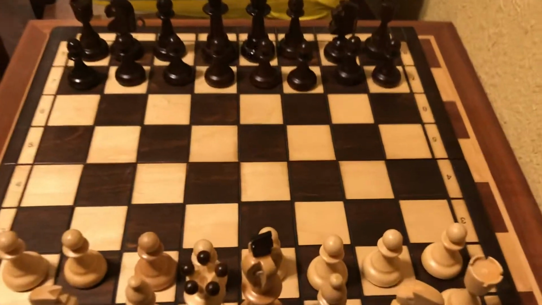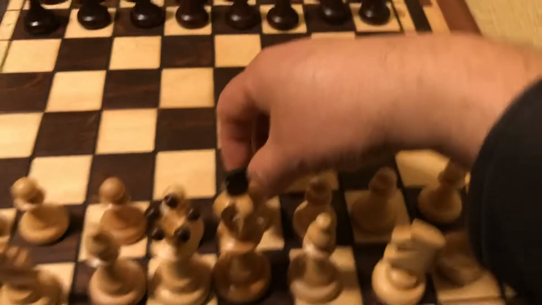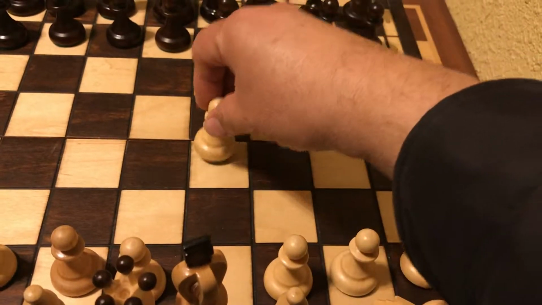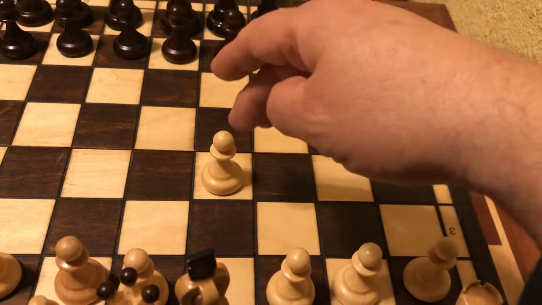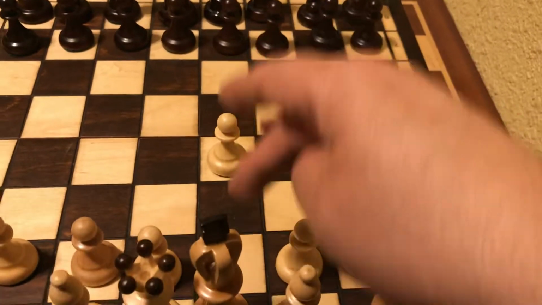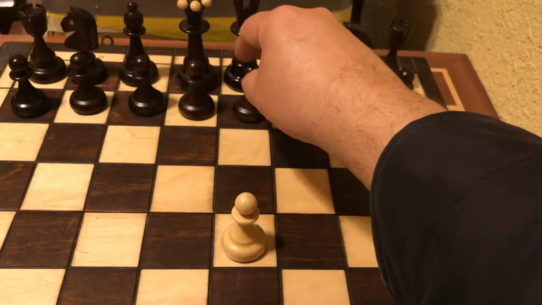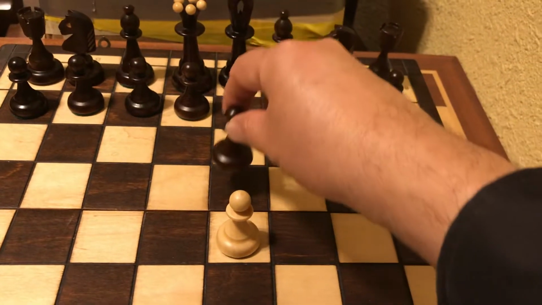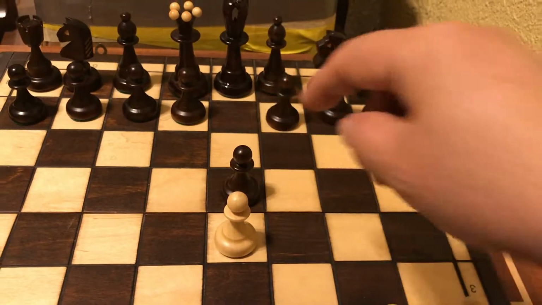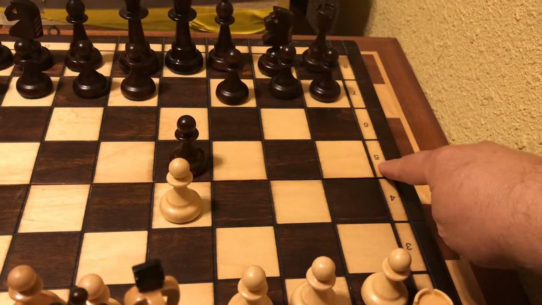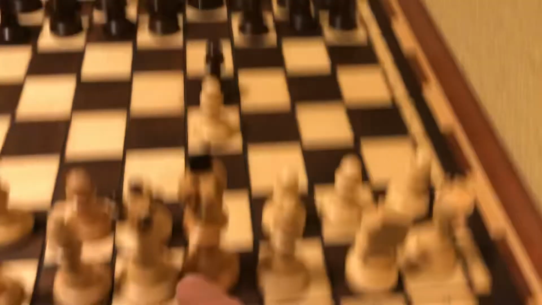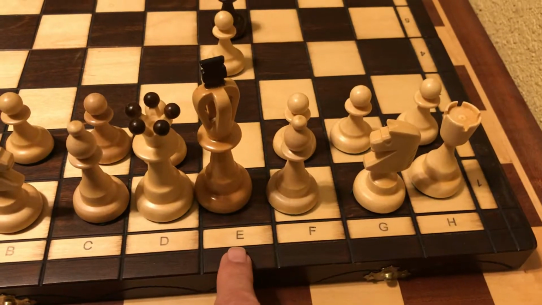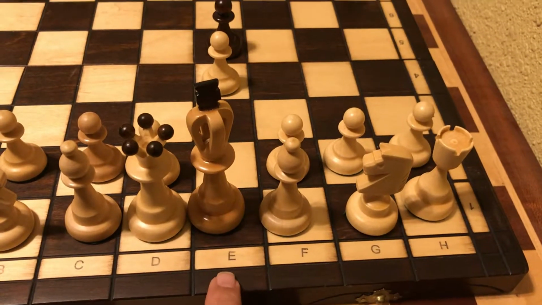So in the algebraic, it would be E4. We would not say P for pawn, but we would just describe the square they're moving to, and black would counter with E5, because you can see here we're lining up with the 5, and it's on the E file.